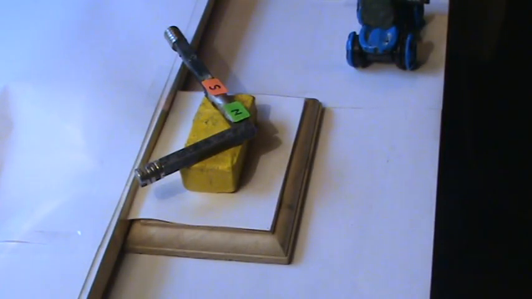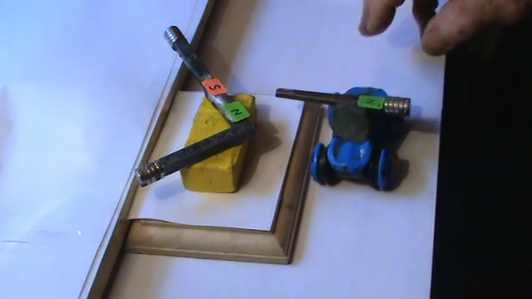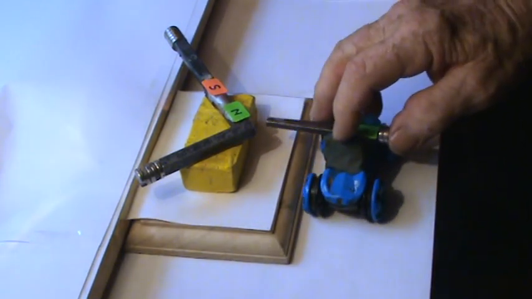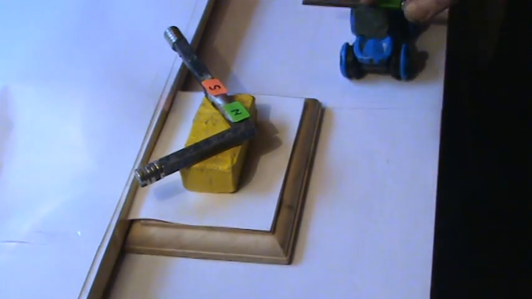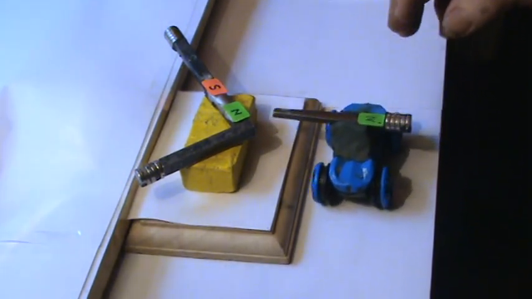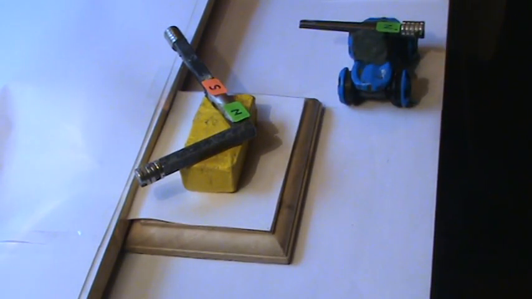Okay, we'll show this action again. So as we come backwards, of course, you can see that interaction. Briefly, the active part is being caused by a solenoid effect.